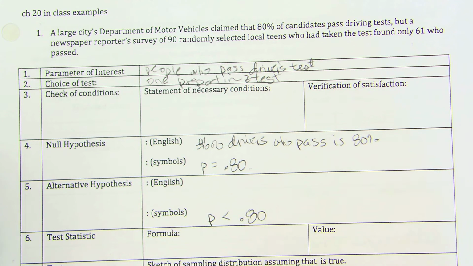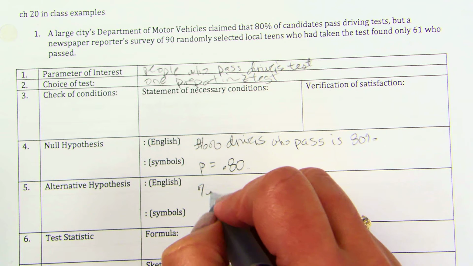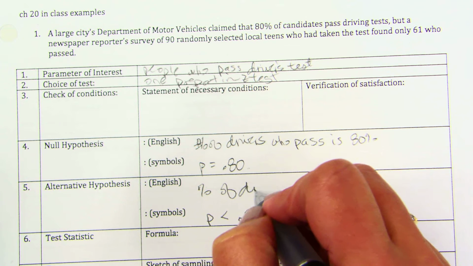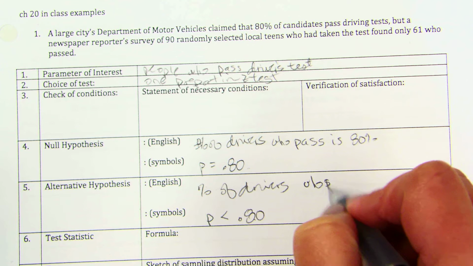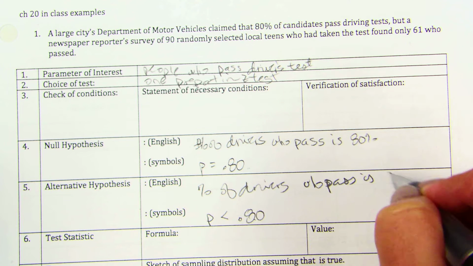So the alternative hypothesis written out in words would just be the proportion of drivers who pass is less than 80%.